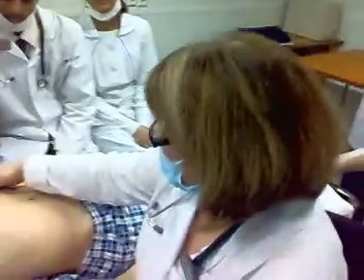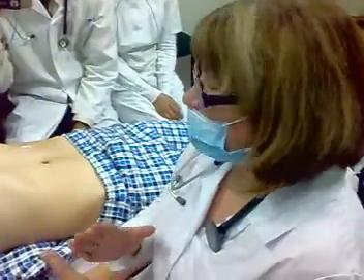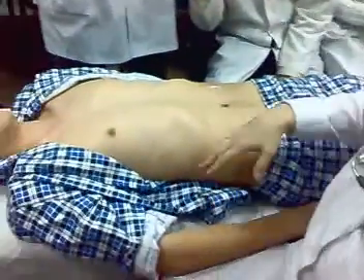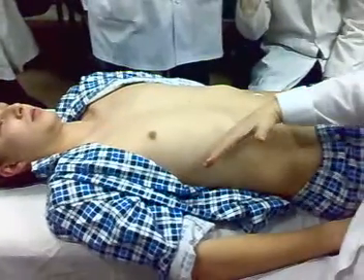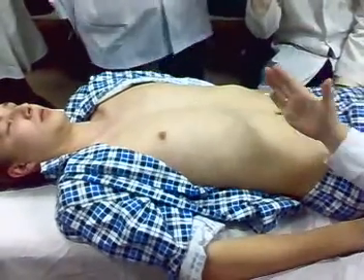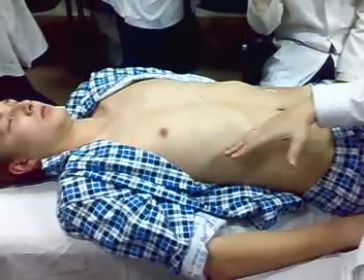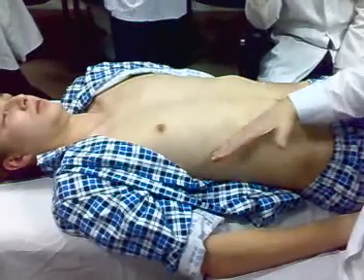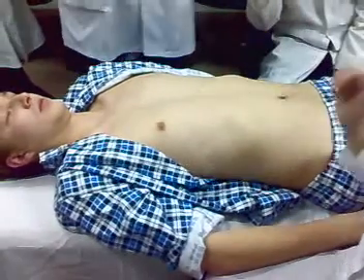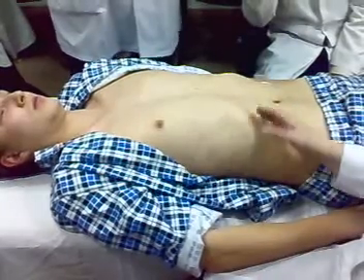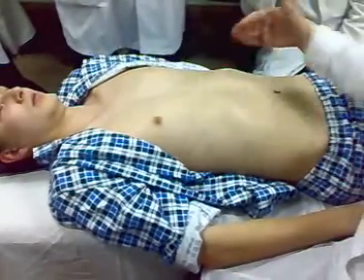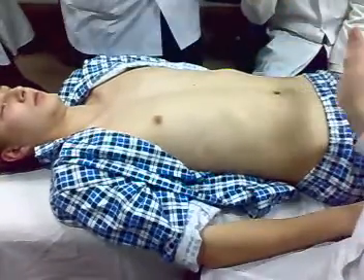Now, next, Ortner sign. I apply strikes, so it's percussion with the ulnar side of the hand along the costal line. Ortner sign is perpendicular to the costal arches, Lipinus sign is parallel. Please inhale. Two strokes, you see? That's all. So Ortner sign is negative. Now Lipinus sign, inhale. Two strokes, negative.